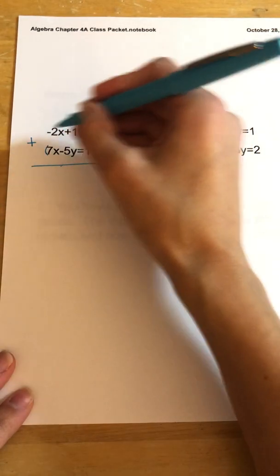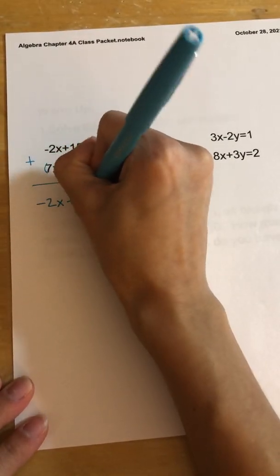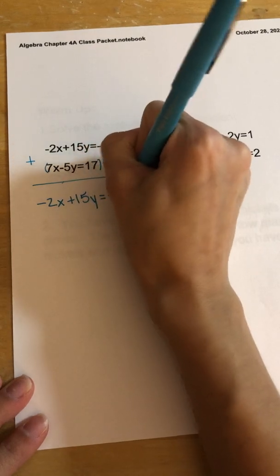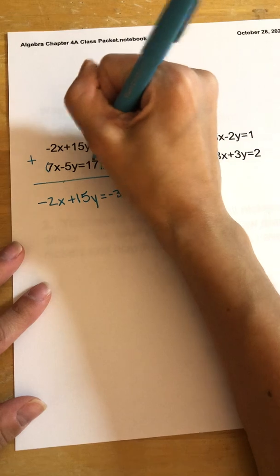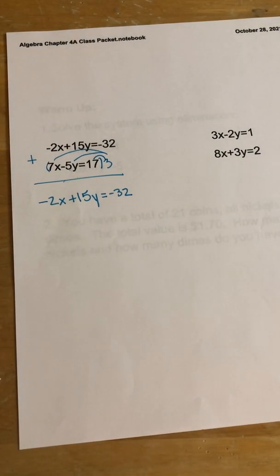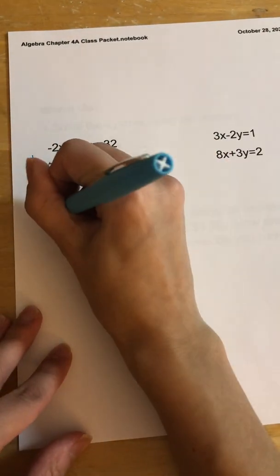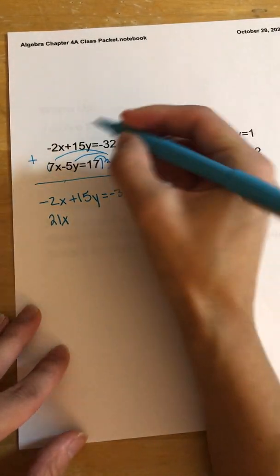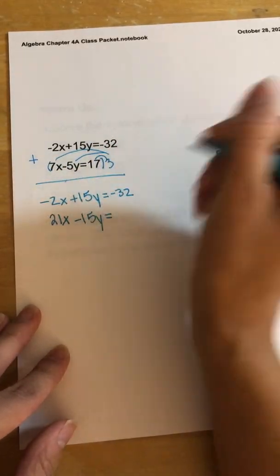So I'm just going to bring down my top equation, the -2x plus 15y equals -32, because that's not going to change. And I'm going to distribute a 3 in for all the numbers in my bottom equation. So 3 times 7x is 21x. 3 times -5 is -15y.